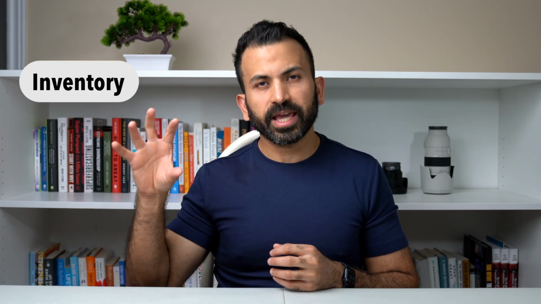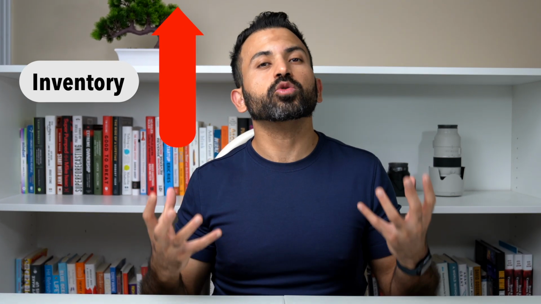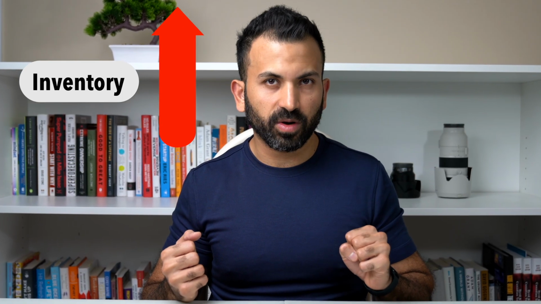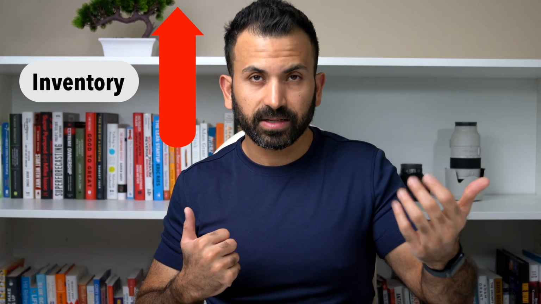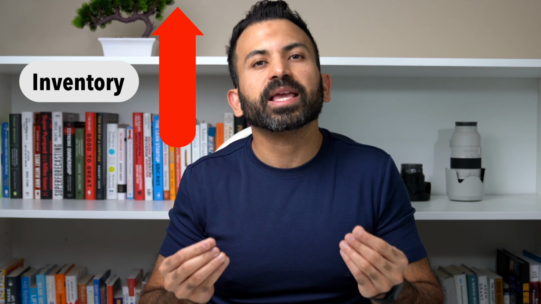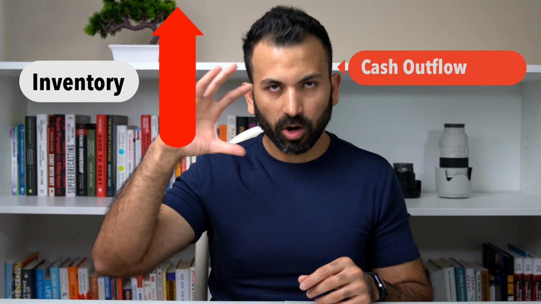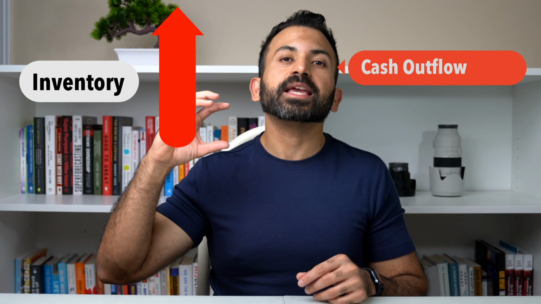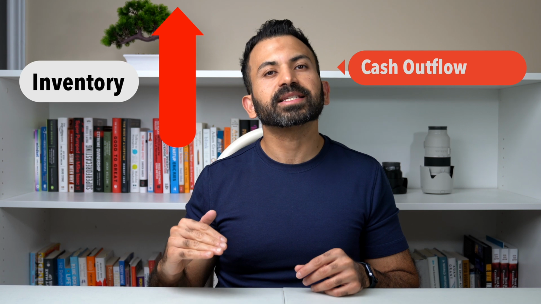Number one, inventory. If inventory increases from one year to the next, this means that a company basically used cash to pay for this inventory. If the inventory balance increased, meaning a company added to its inventory, that means that a company had a cash outflow. So if you look at the cash flow statement, what you would do is start with profit, basically deduct any type of increases in inventory in order to get cash flow.